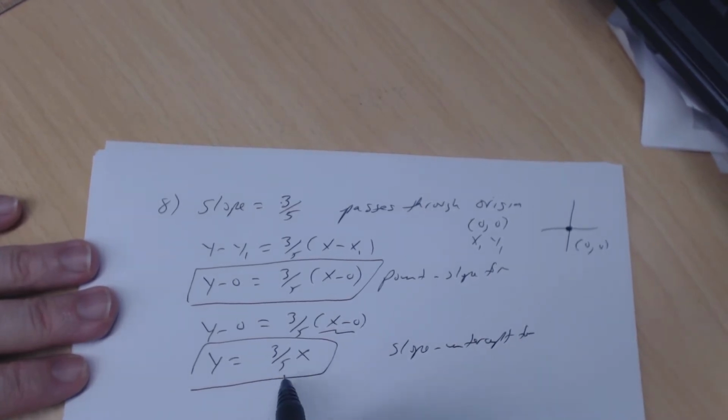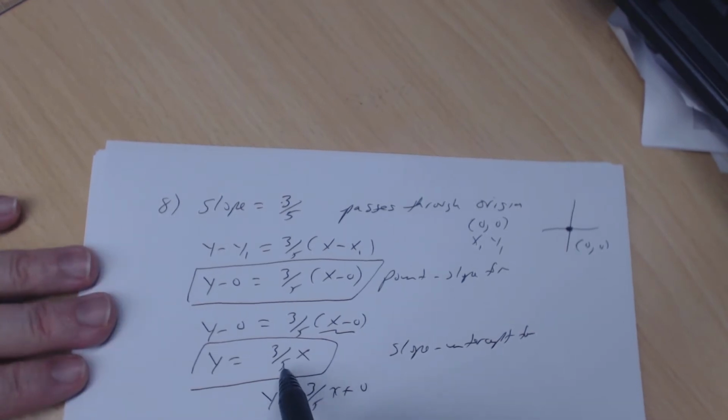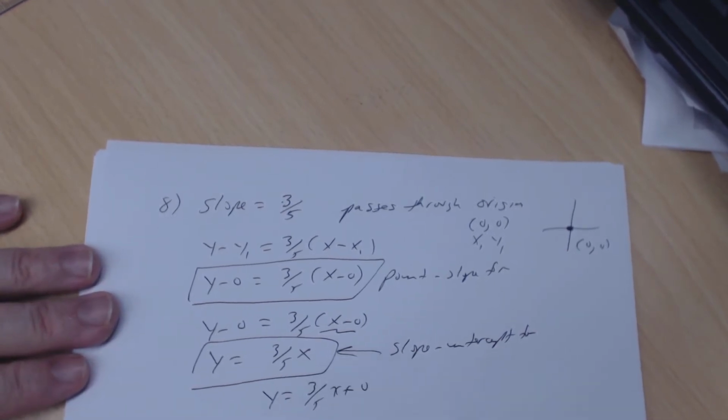So notice that your slope is 3/5, which is what we knew. And remember, this looks similar to something in a previous lesson. The y-intercept is plus 0. So 0 is your y-intercept. So if you want to put in slope-intercept form, if you rewrite it like this, there's nothing wrong with that. You can say this, but we prefer this answer. Okay, that answer.